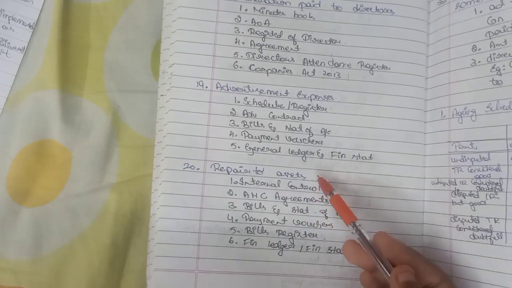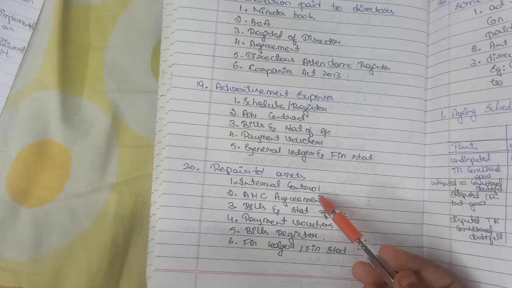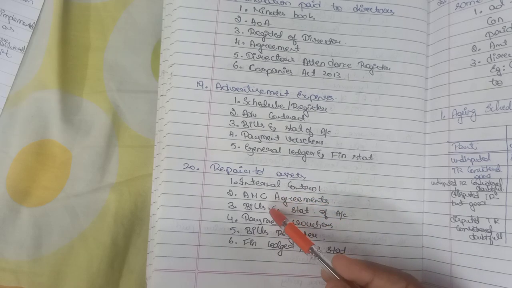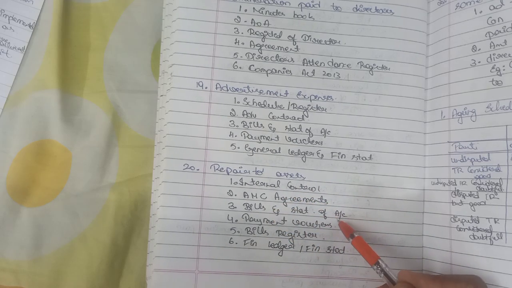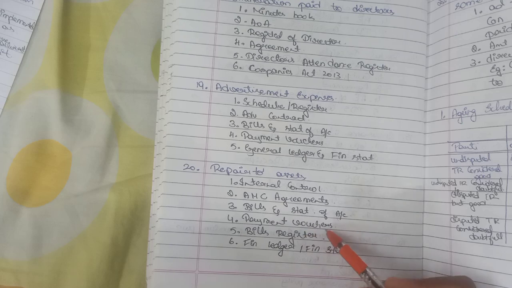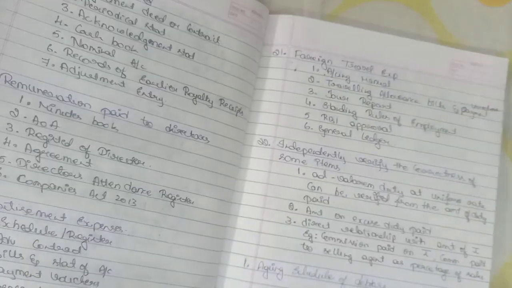Repair to assets: internal control, AMC agreements, bills and statements of accounts, payment vouchers, register, ledger and financial statements also we have to check.